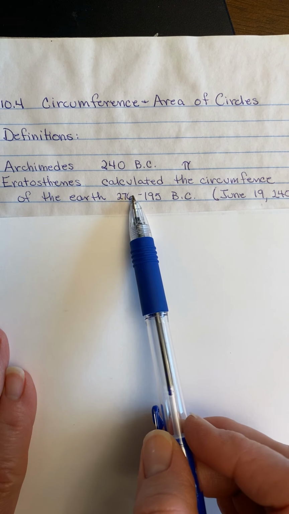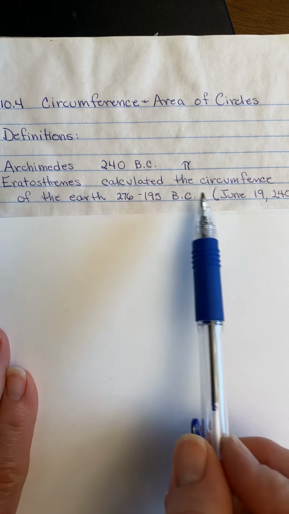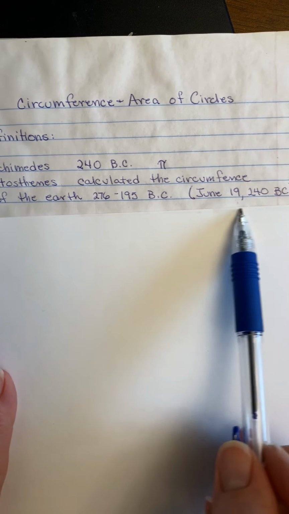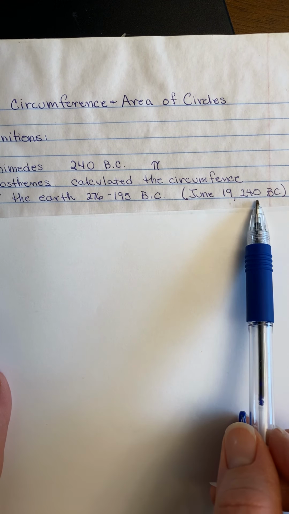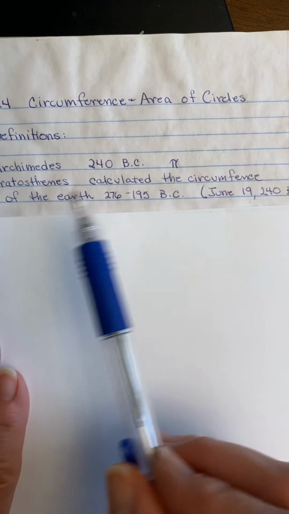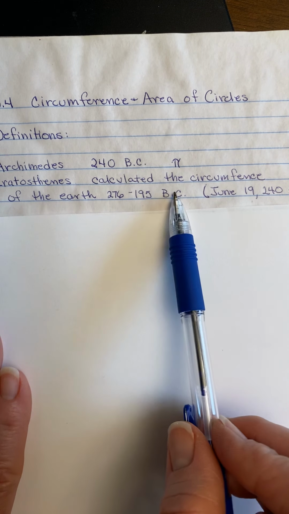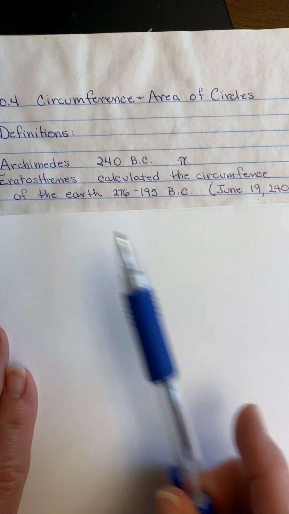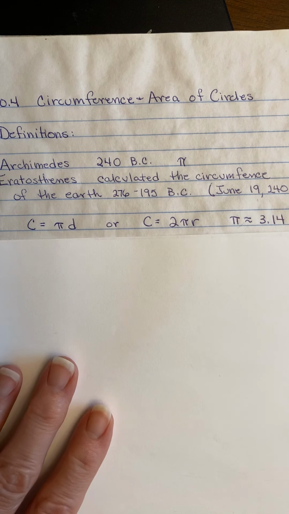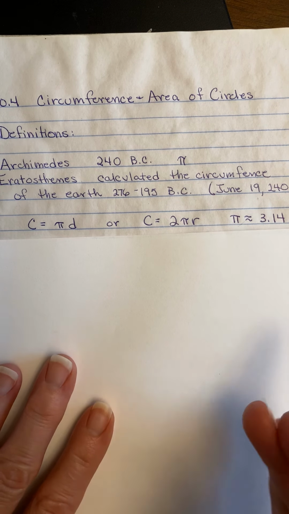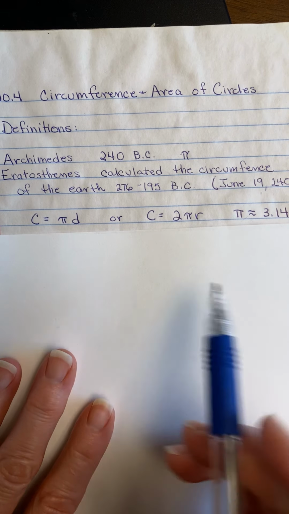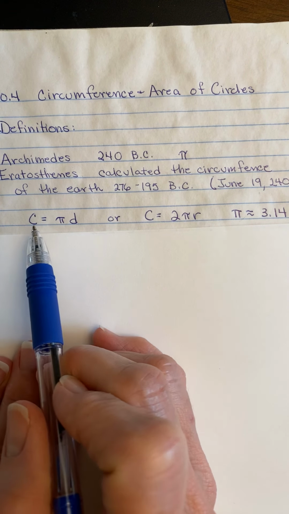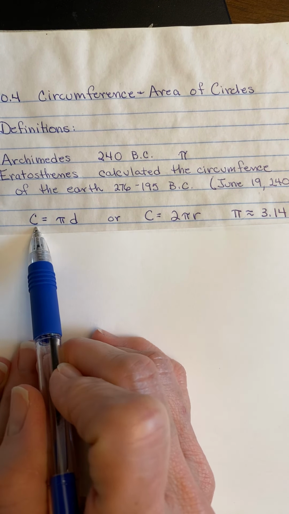He was the first mathematician to calculate the circumference of the Earth. And about that same year, he used pi and the formula for the circumference to calculate the circumference of the Earth. And he was very close, by the way, to the actual circumference. So pretty amazing stuff.